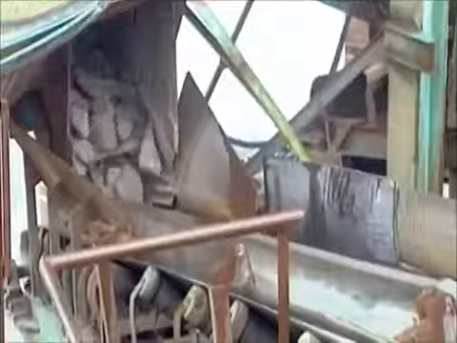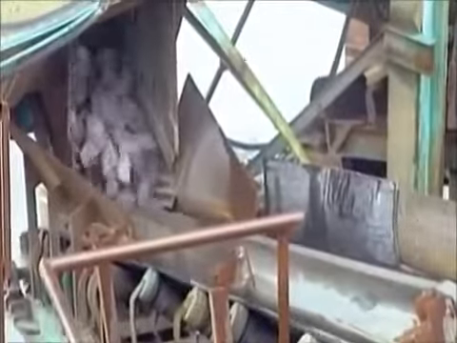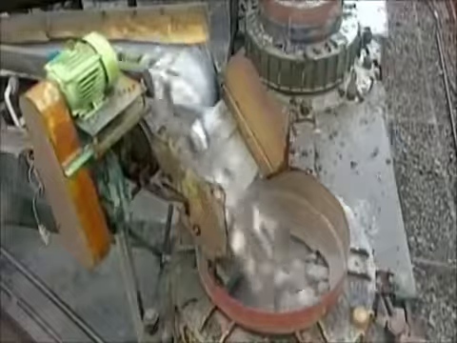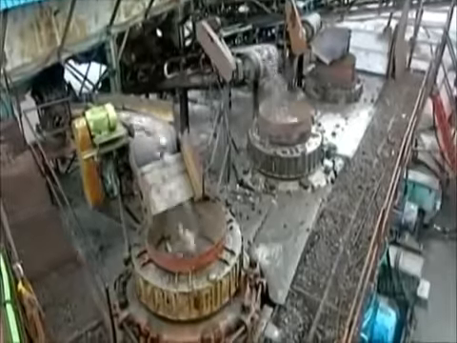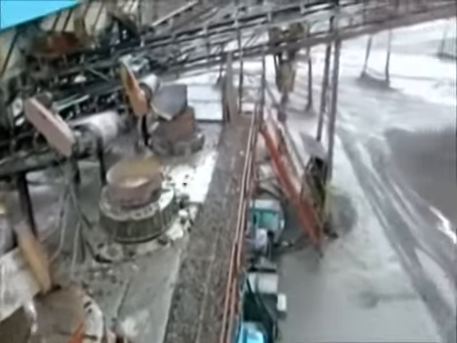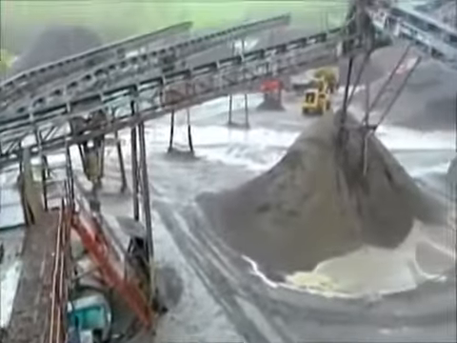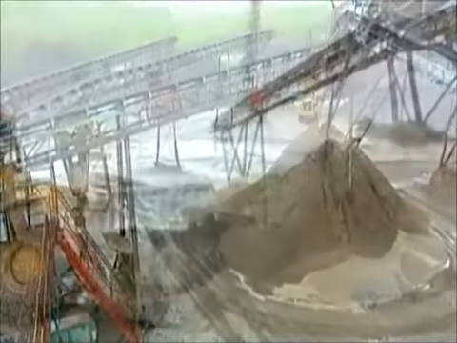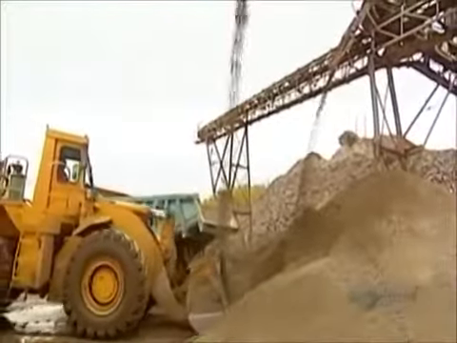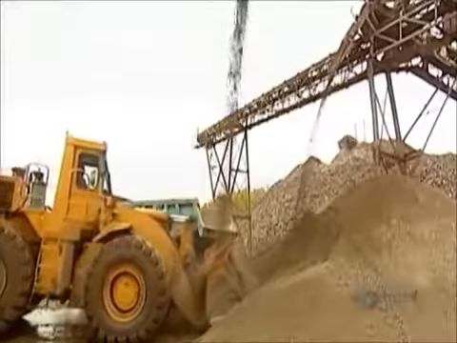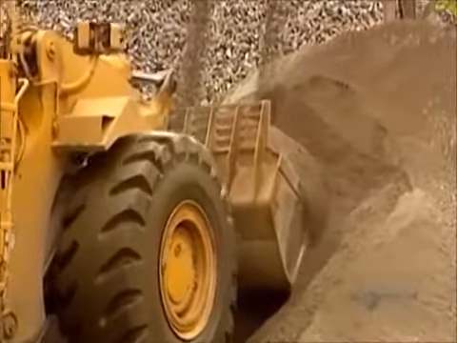What's too large to drop through goes to a secondary crusher that reduces the rocks to 10 centimeters or smaller, then sends them to a third or tertiary crusher that further reduces them to 2 centimeters or smaller. What's small enough to pass through the screens bypasses the secondary crusher and goes directly to the tertiary crusher. After this last crushing stage, the largest stones are 2 centimeters in size.